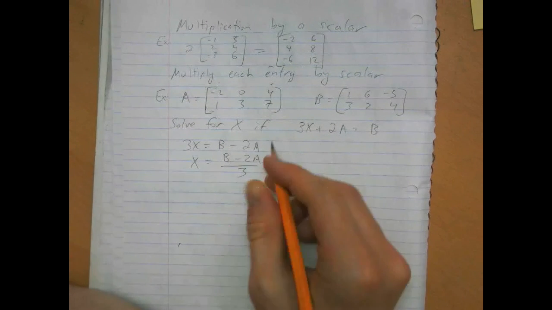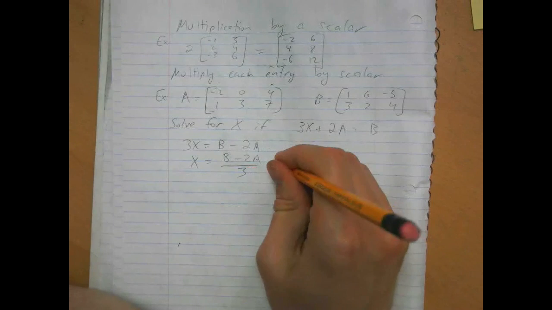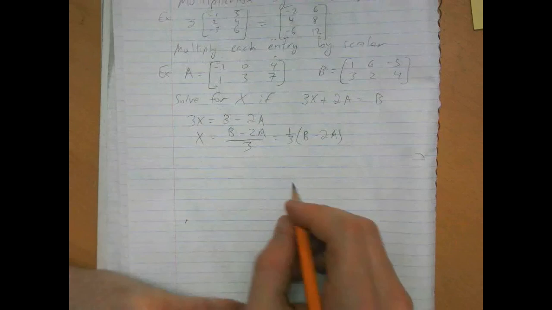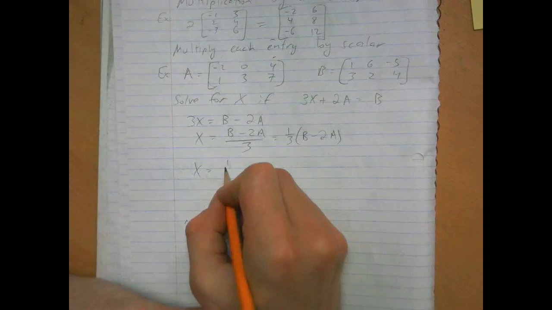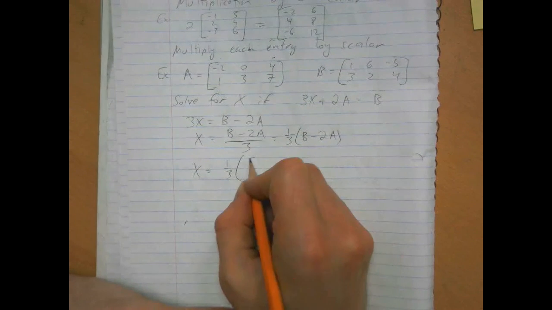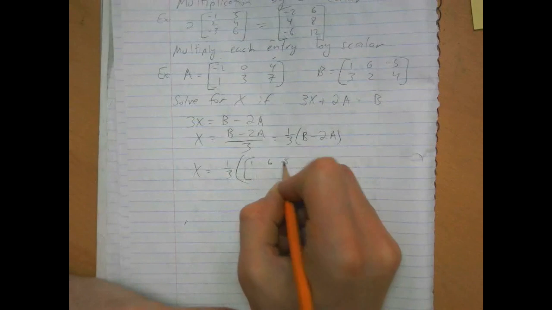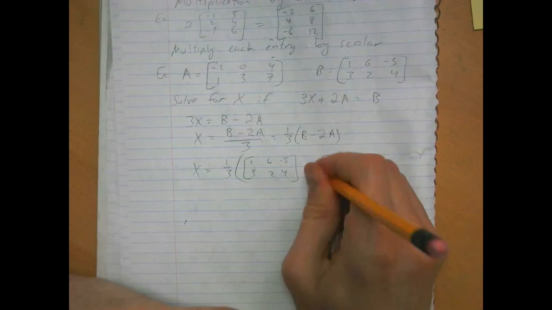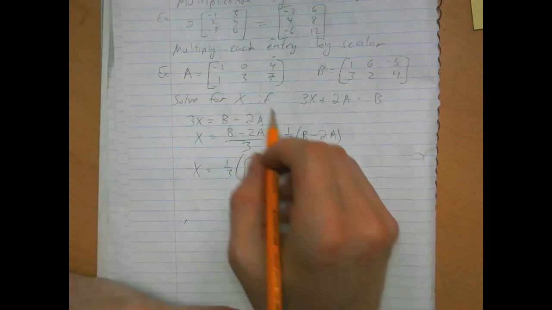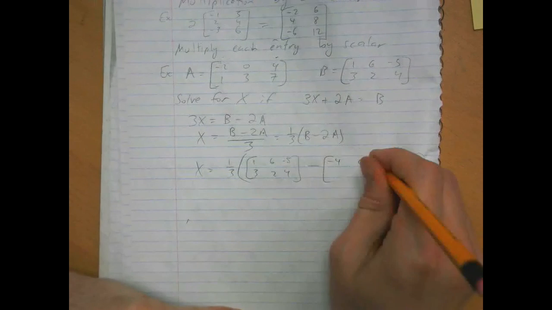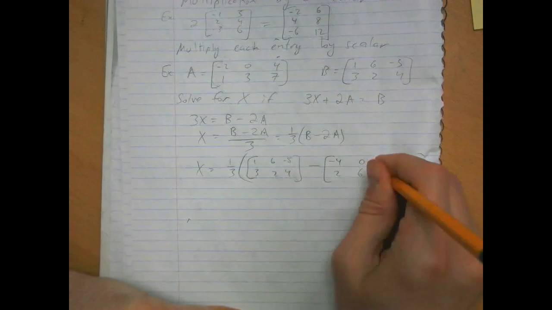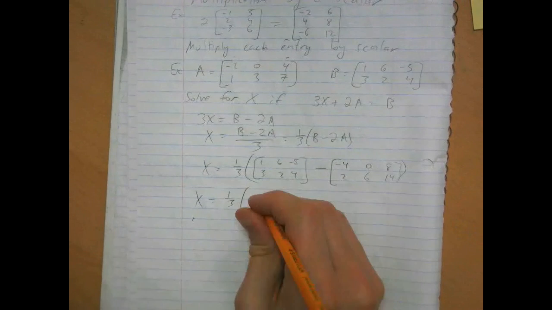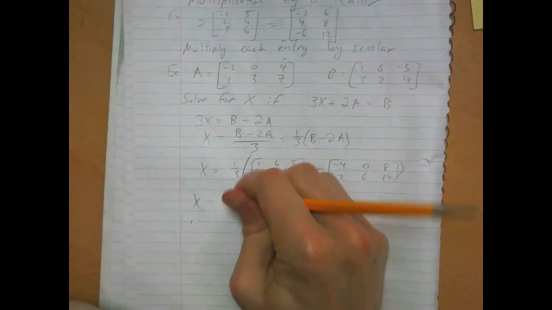Now dividing by 3 is the same as multiplying by 1/3, so I can say it's 1/3 times B minus 2A. So then X is going to be 1/3 times, well, matrix B is 1, 6, -5, 3, 2, 4, minus 2 times A, means I just multiply every entry of A by 2, so that's -4, 0, 8, 2, 6, 14. And then I subtract those two matrices. I don't need the parentheses anymore.